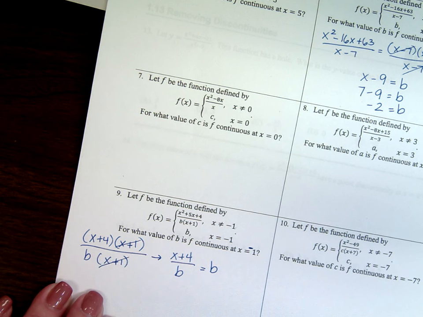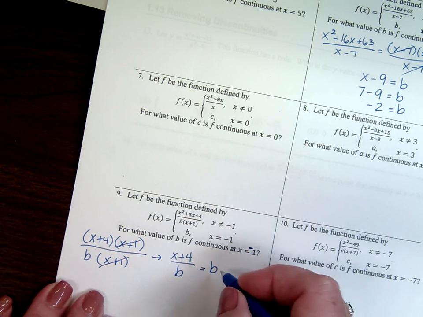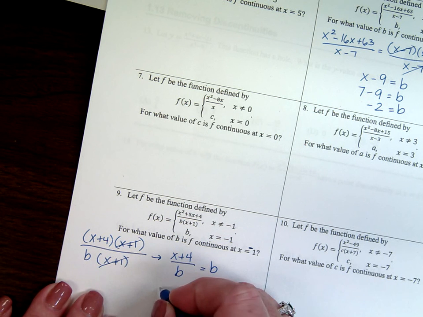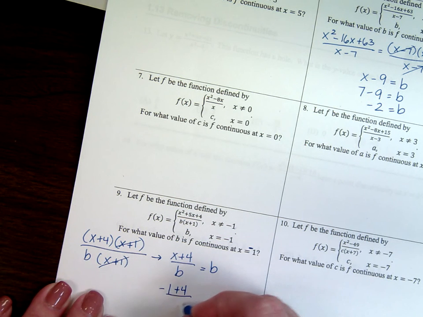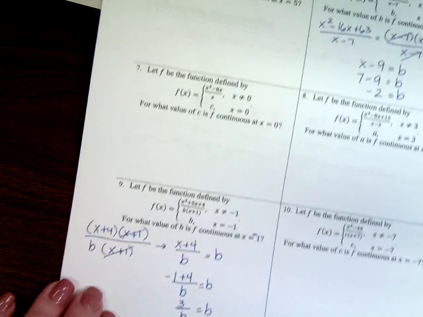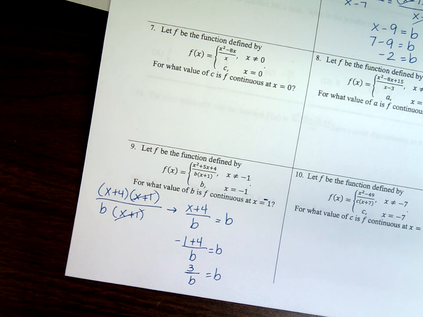All right. So if I look at this, that's going to give me negative 1 plus 4 over b equals b. Or negative, or positive 3, I should say. 3 over b equals b. Now, how do you solve that? Any thoughts? Cross multiply, multiply by b? Yeah, both are great answers, right?